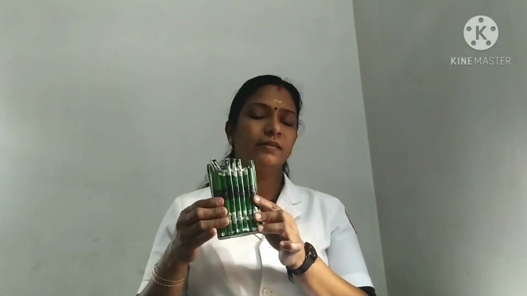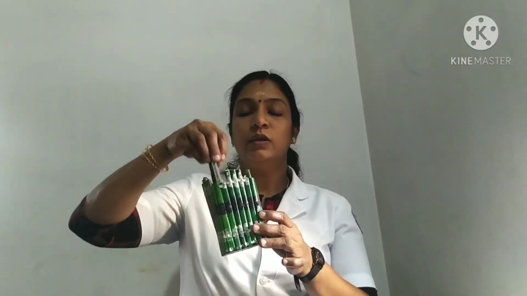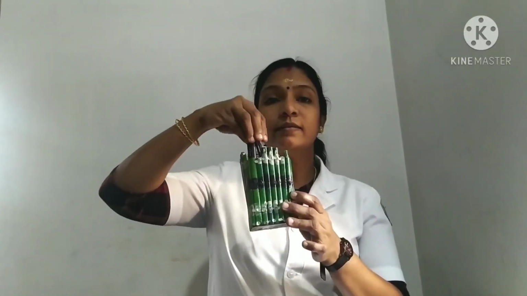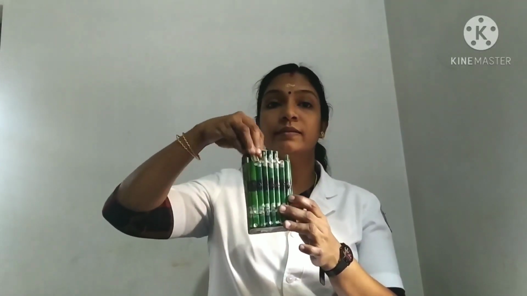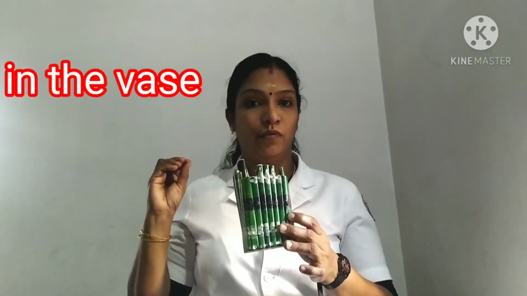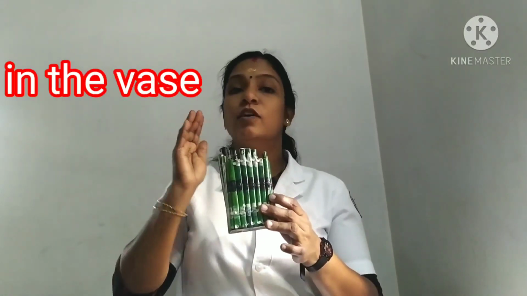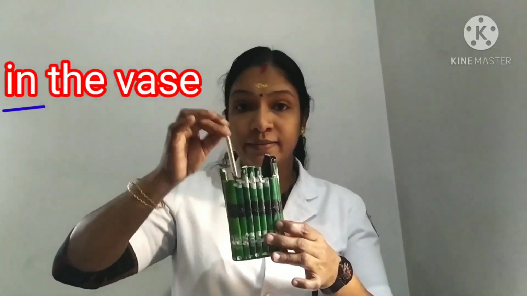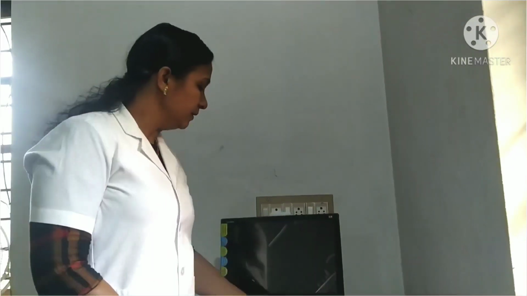What is it? It is also another vase. And here you can see pens. Where are the pens? Yeah, the pens are in the vase. So which is the position word? In. In the vase. Inside the vase. Is it clear?